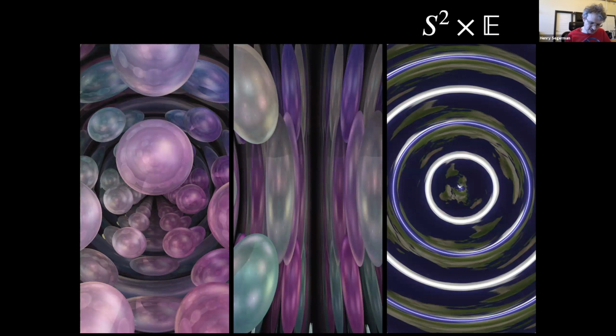S2 cross E, so this is, I think, not actually a quotient manifold. I think this is just putting a ball at each vertex of an icosahedron, I want to say. This is looking down the Euclidean direction. This is looking off to the side in an S2 direction. This picture over here is sort of interesting.